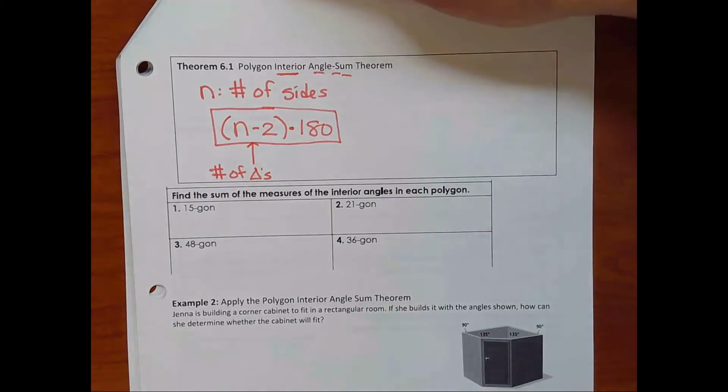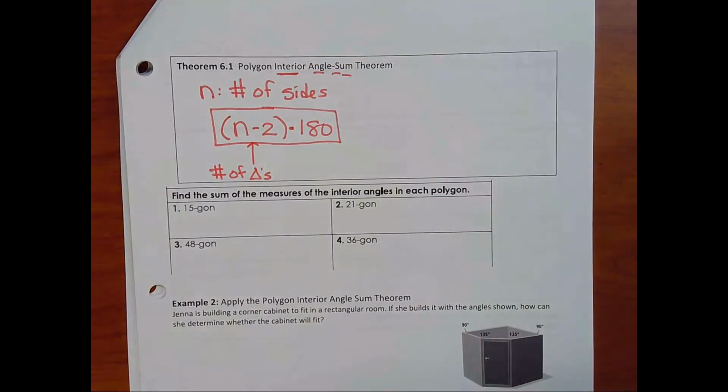Today's assignment will go kind of quick because you're really just plugging into this formula. The main thing to remember though is that you have to do n minus 2 then times 180. So let's take a look at these examples right here.